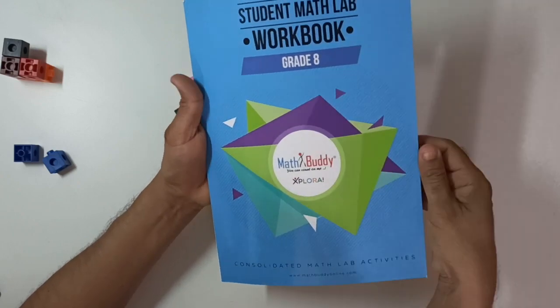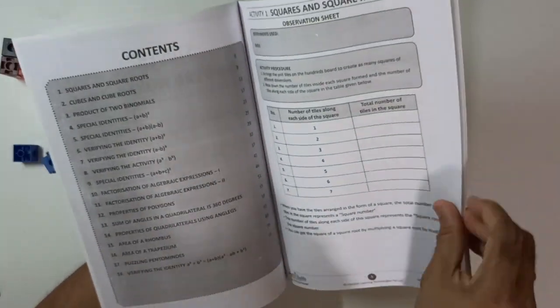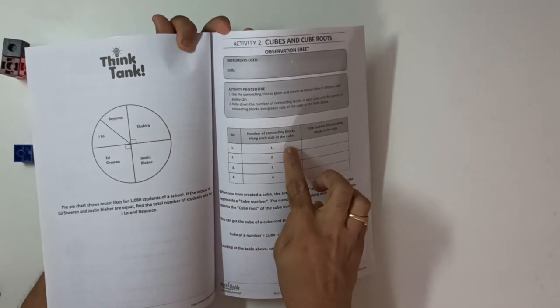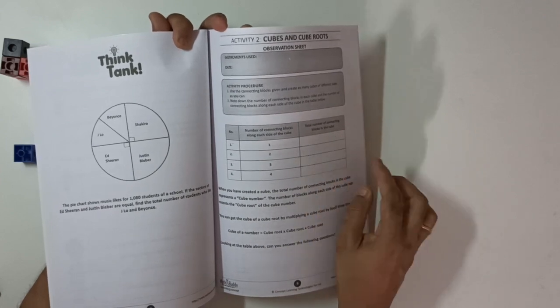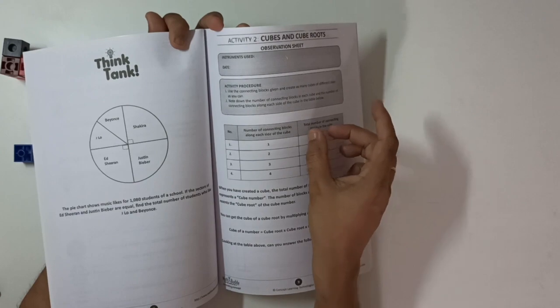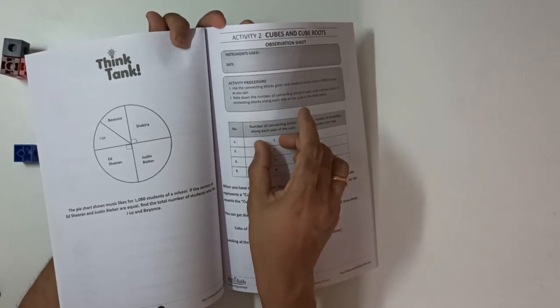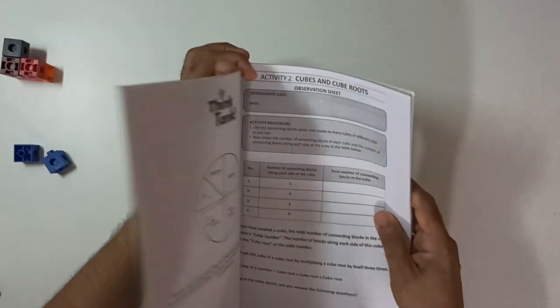In your workbook, just try to find more cube numbers and write down whatever you are finding. How many connecting blocks are there in each side of the cube? And in total, how many blocks are there in the cube once you form it, right? Again, these will be cube numbers and these will be called cube roots, right?